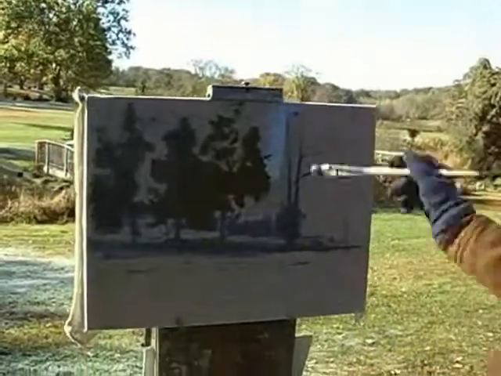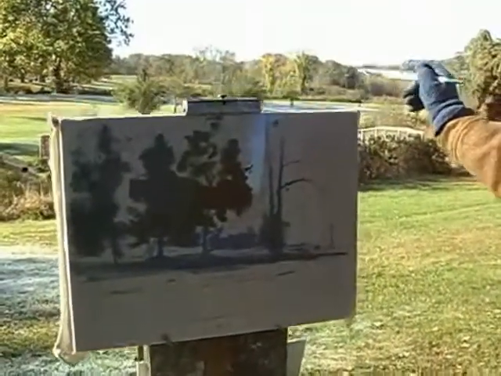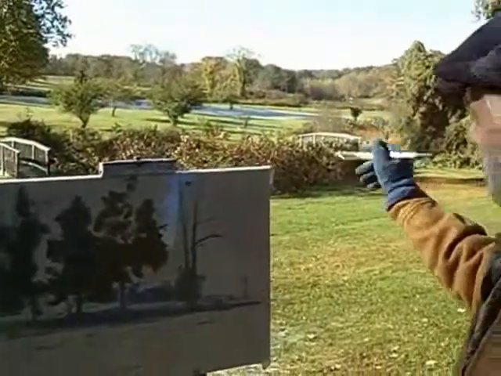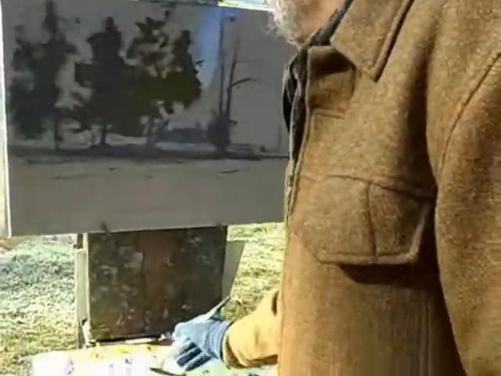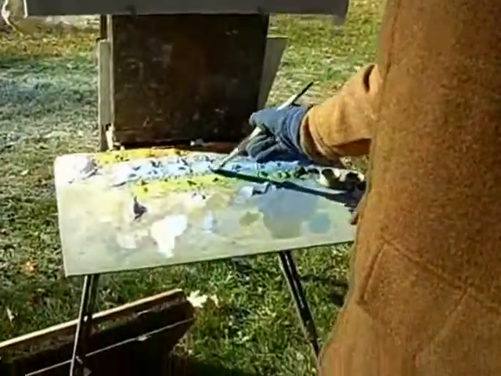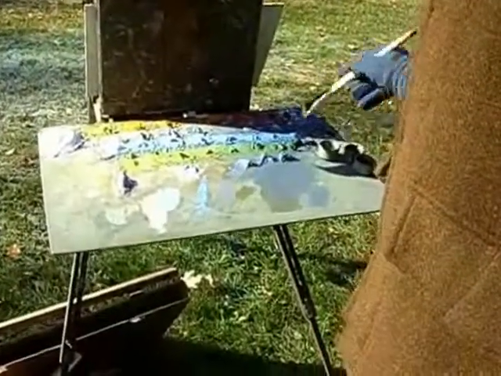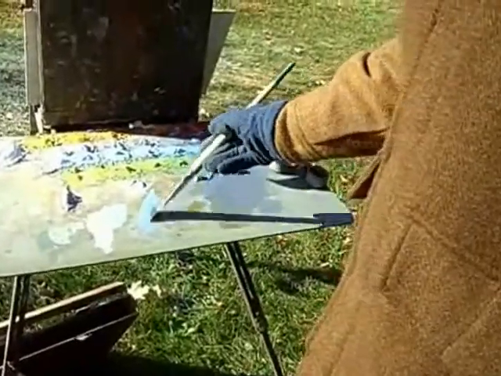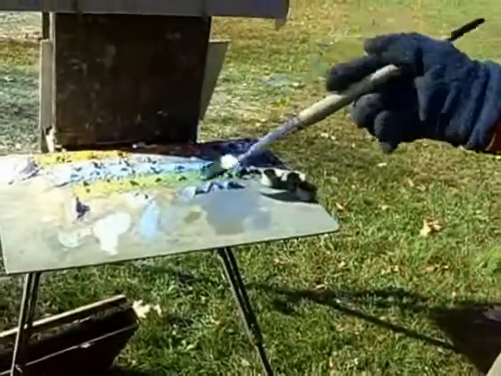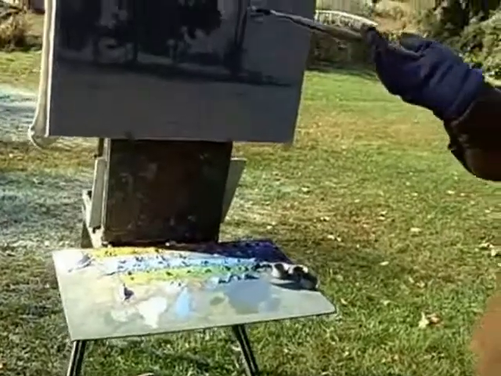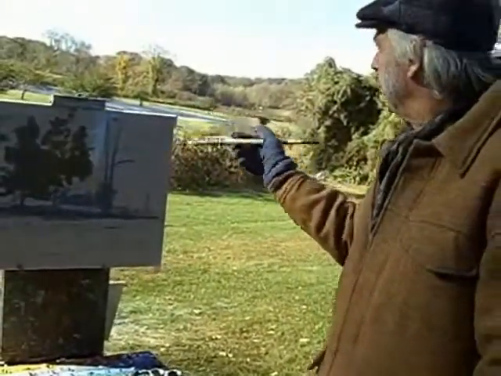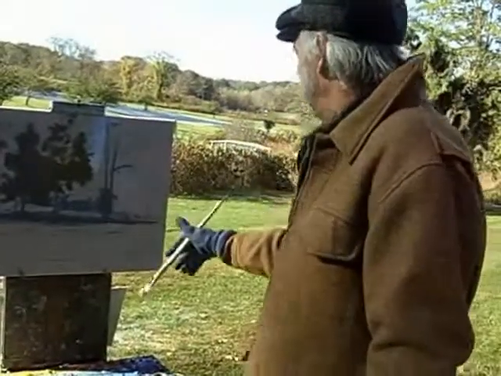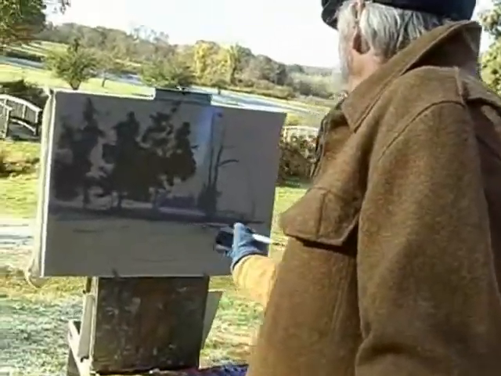All right, now if we quickly put in some of the shadow on the frost that's left. And one of the really neatest things is that look how these conditions have changed. And you know, you can still see how blue this frost is.